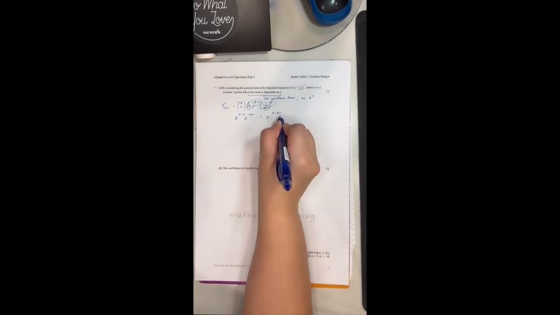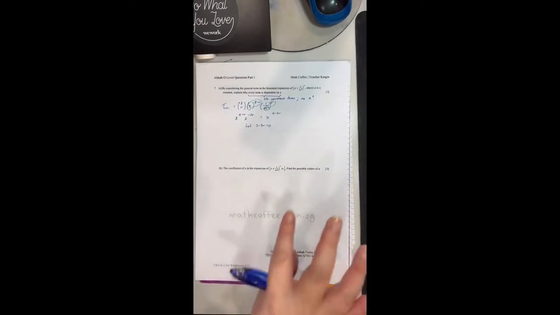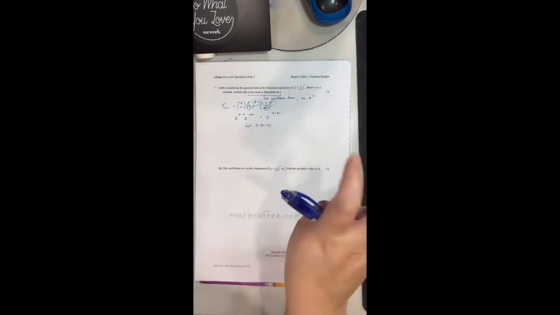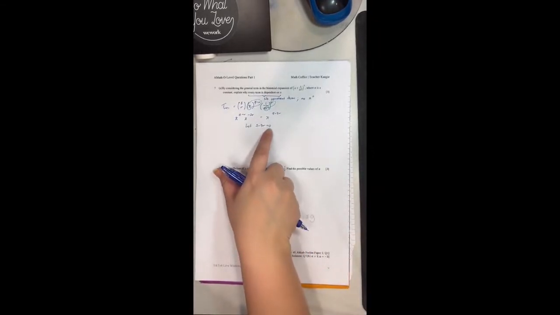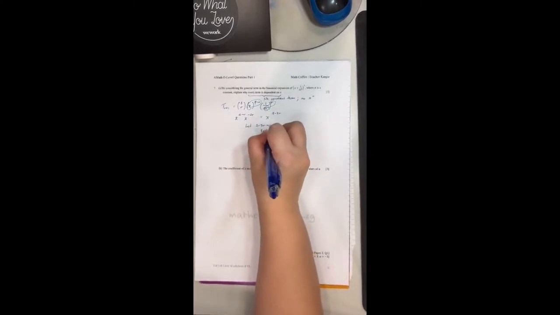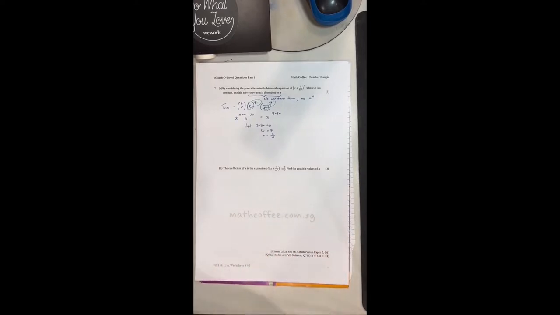So what I need to do is let 7 minus 3r equals 0. They asked me to prove that there's no x to the power of 0, so we try to find the r that gives us power 0. So 3r equals 7, so my r will be 7 over 3. You see, your r must be an integer.